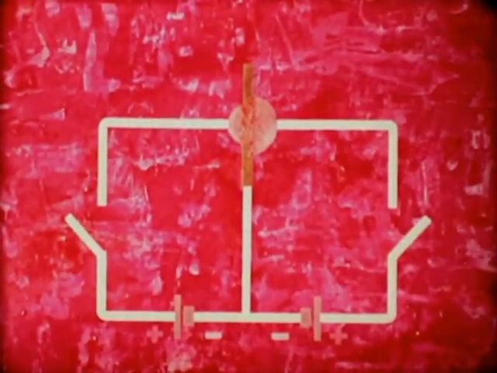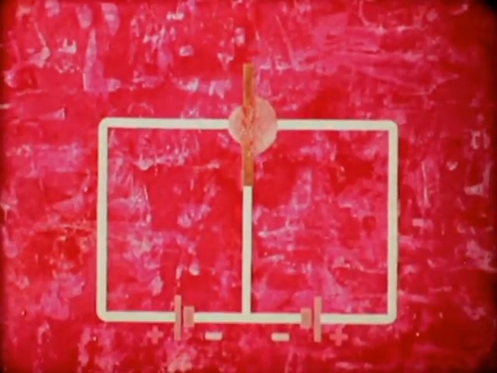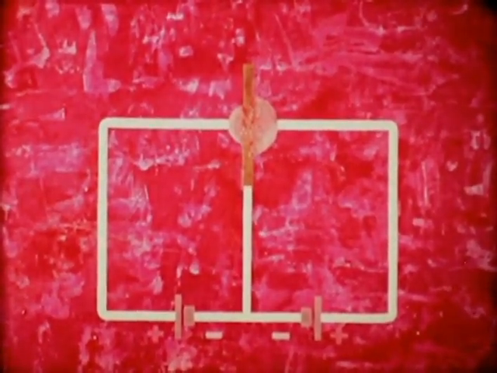If the circuits are again closed, both junctions will be forward biased. The widths of the barriers will decrease, and holes will diffuse from both the emitter and the collector into the base. At the same time, electrons will diffuse from the base into the emitter and the collector.